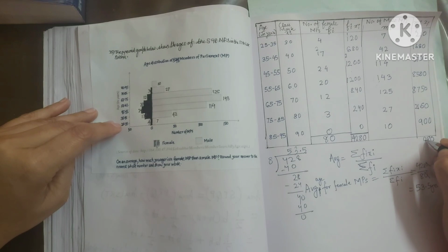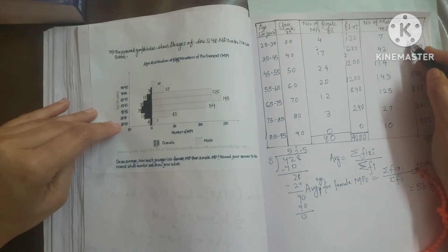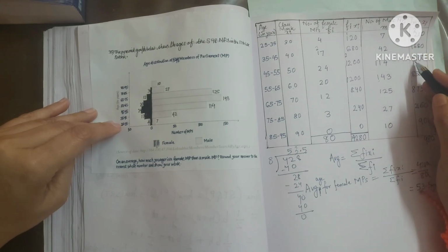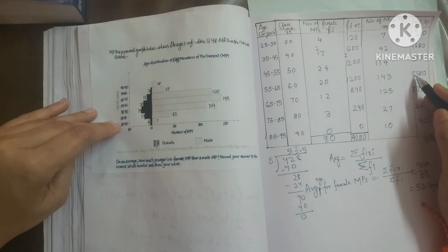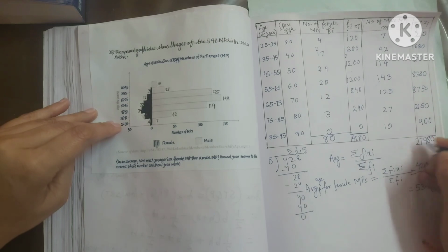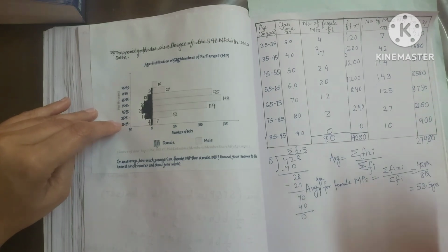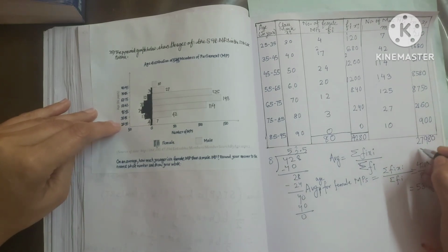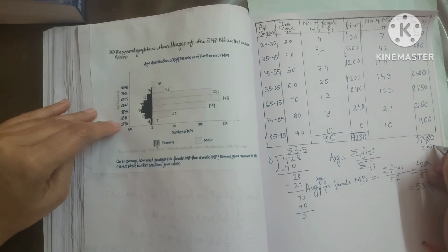Then 39. 3 gets carried over. 4, 9, 17 plus 8 is 25 plus 2 is 27. 27980. Okay, this calculation should not go wrong. So this is the summation of MIXI.